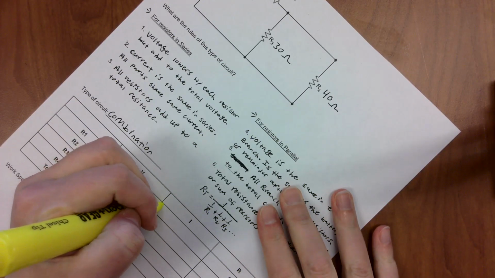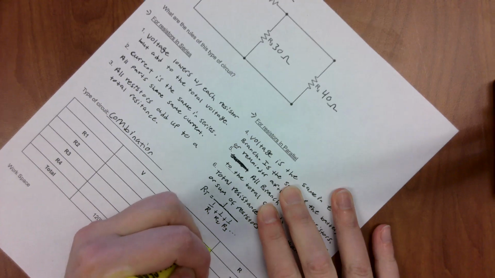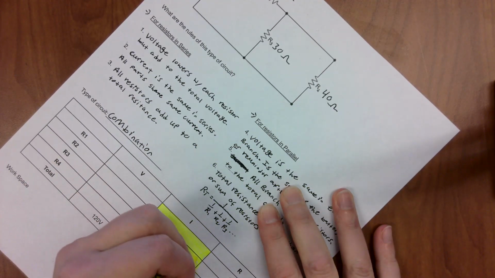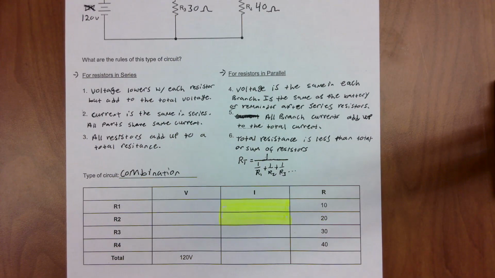So the boxes here for resistor 1 and 2 are going to be the same because they are in series. Okay?